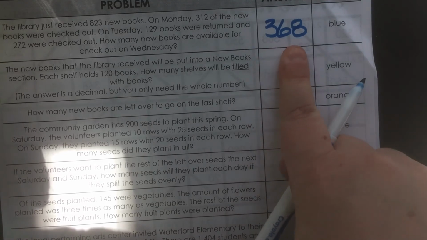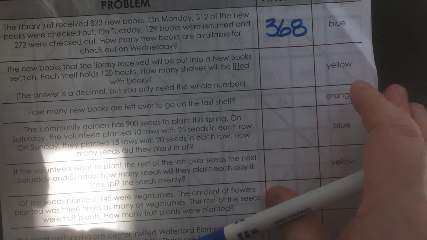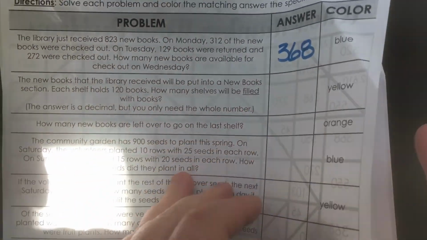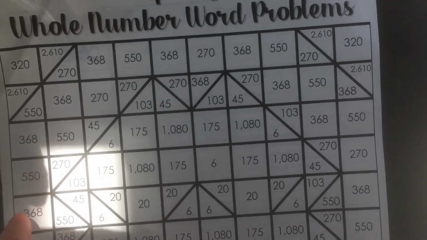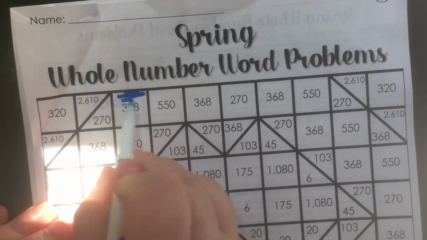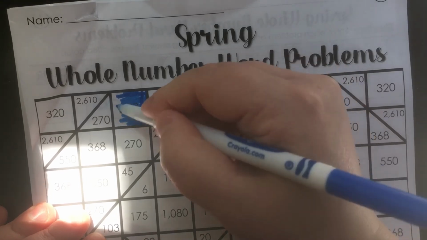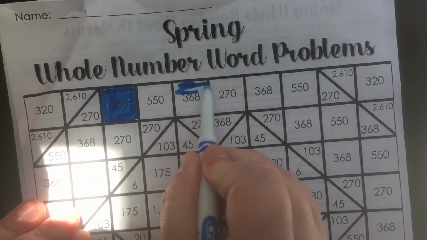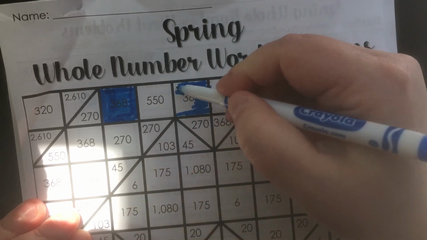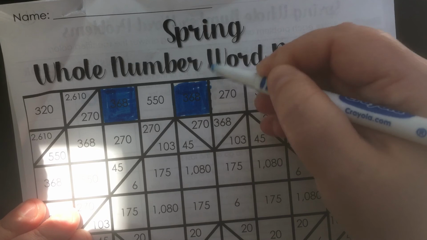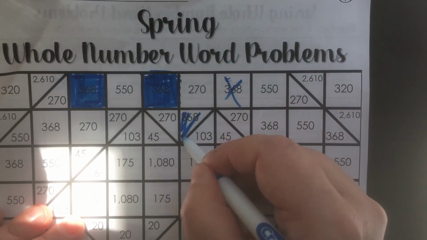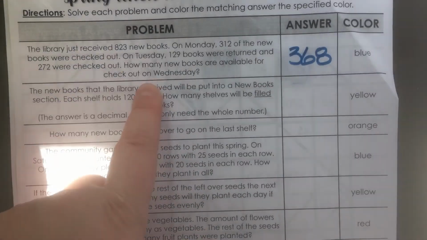All right, now 368 is going to be blue. So on my number page, I'm looking for the numbers 368. I'm going to color all of those blue. So I find 368 and I color in those boxes blue. Find all the 368s. Okay? When I have done that, and I've colored all these in, not just a few, okay, I'm just trying to show you how to do it. And then you're going to go back to the next problem and do the next problem.